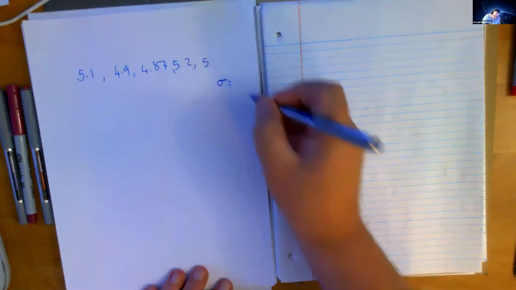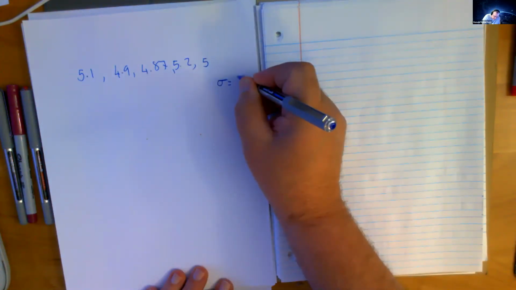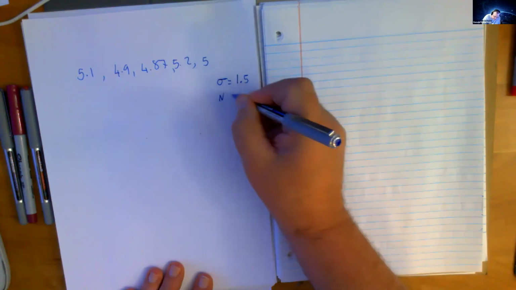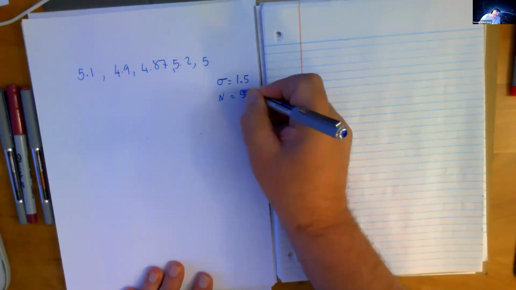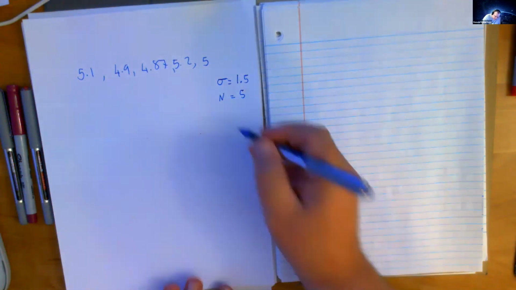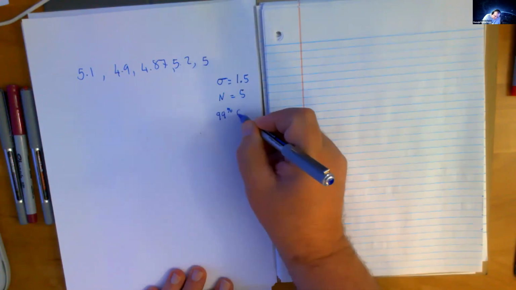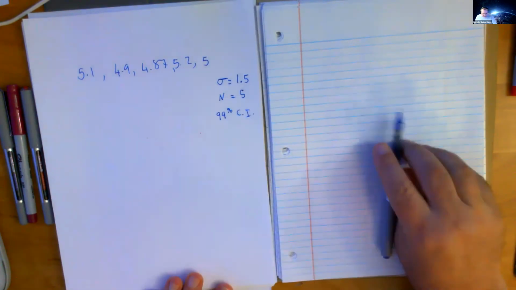So let's assume that sigma is 1.5. In this case, the sample size is tiny. I just did a 95%, didn't I? So let's do a 99% confidence interval based on this data.